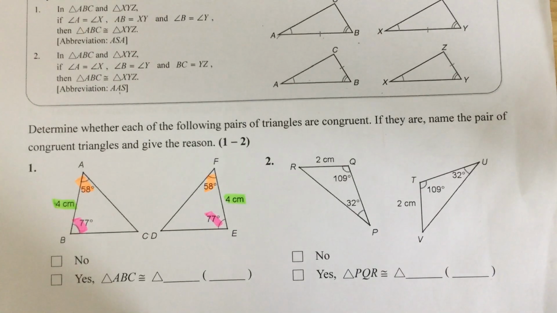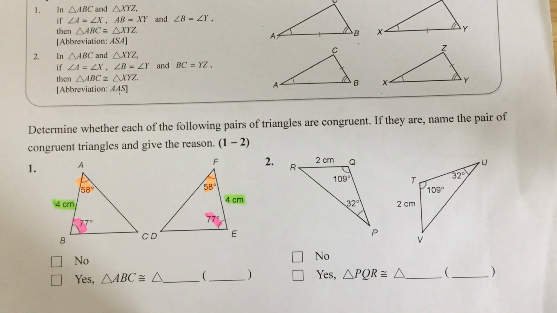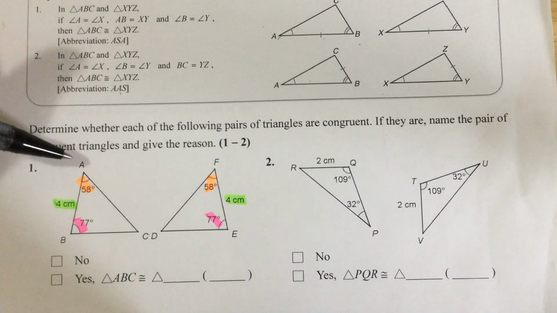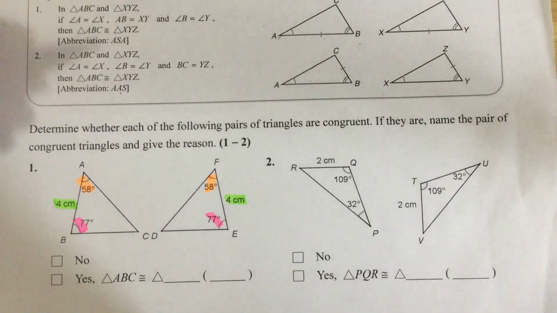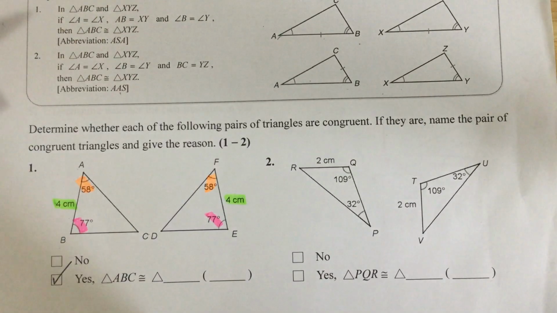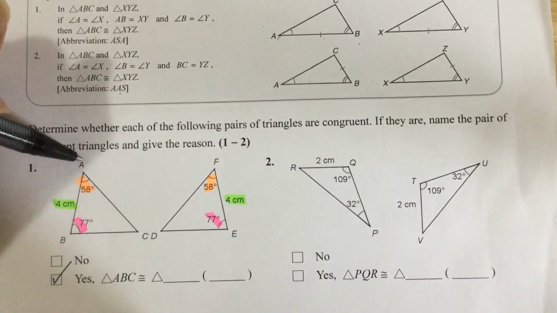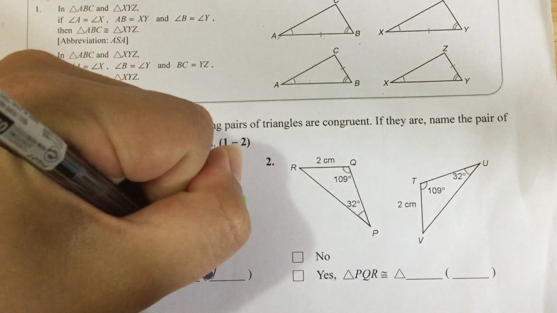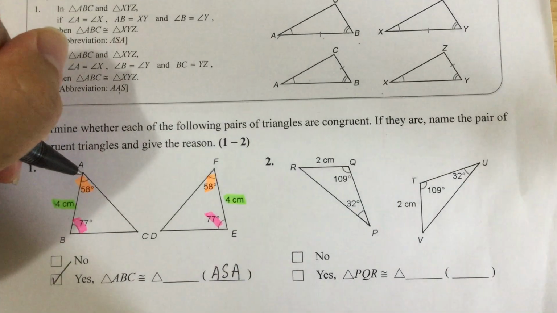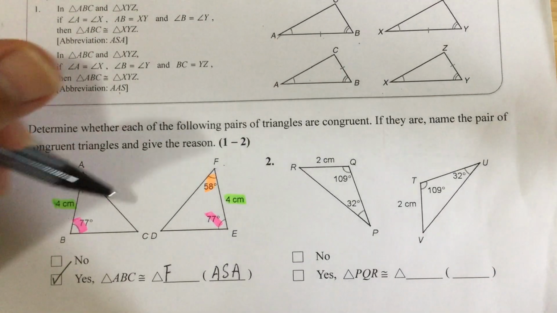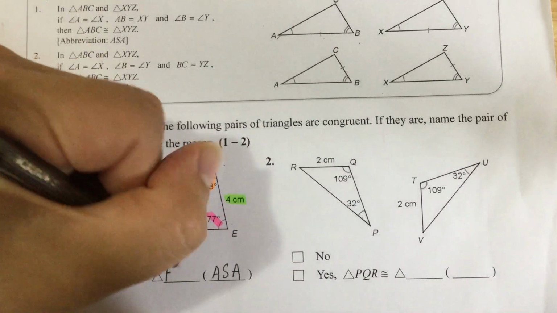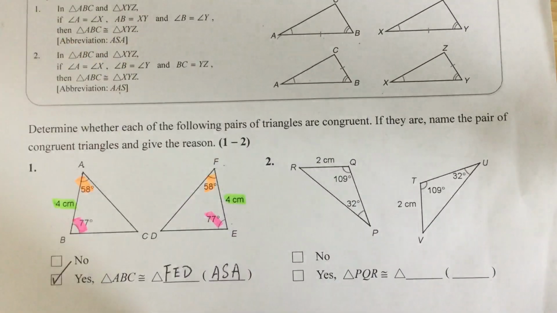We know that we have two angles. That means we have 2A and one side, that is S. So that must be ASA or AAS. But you will see 4 cm. That means the length of AB is between angle A and angle B, and the length of EF is between angle F and angle E. So I will say that this one must be yes, and because the side is in the middle of these two angles, this one is called ASA. So A corresponds to F, then B to E, and finally C to D. So that one will be FED.